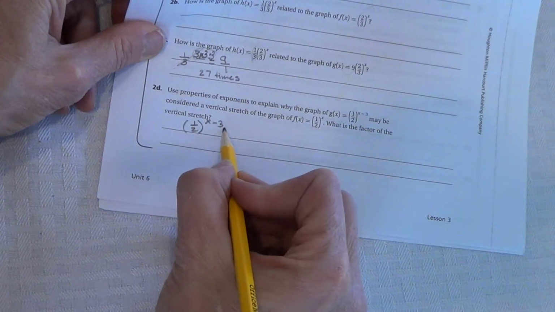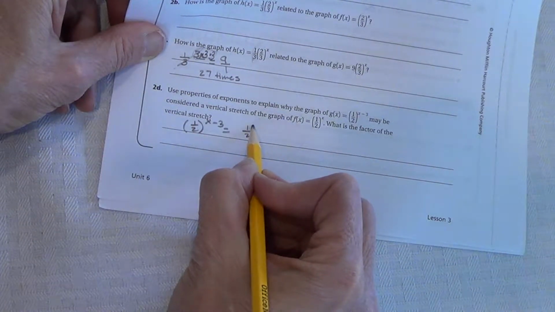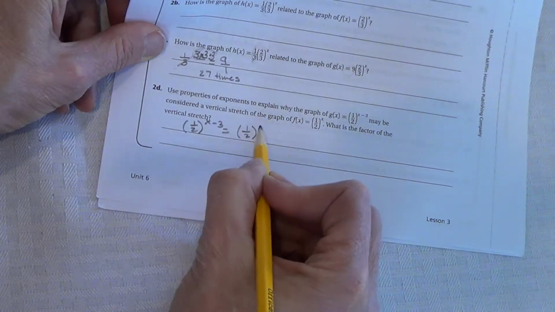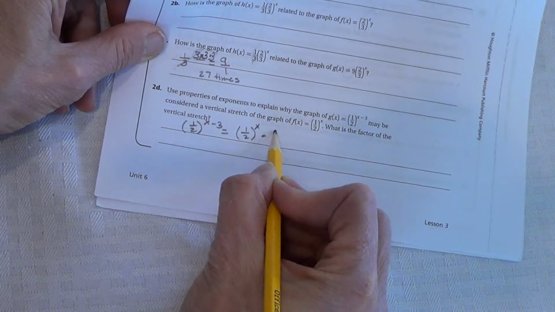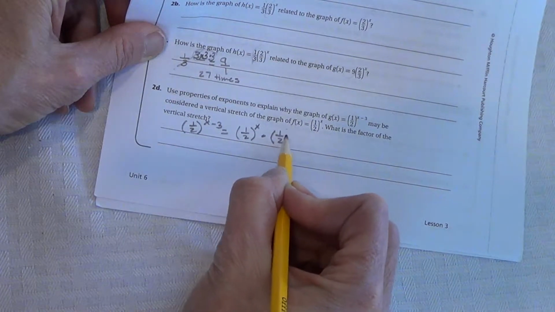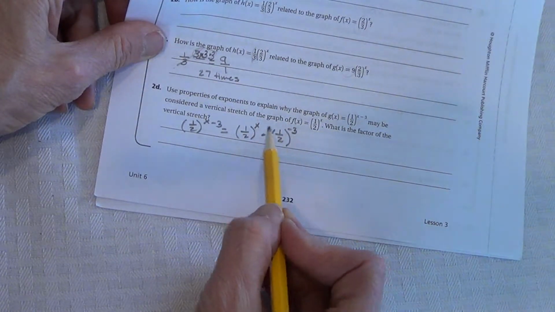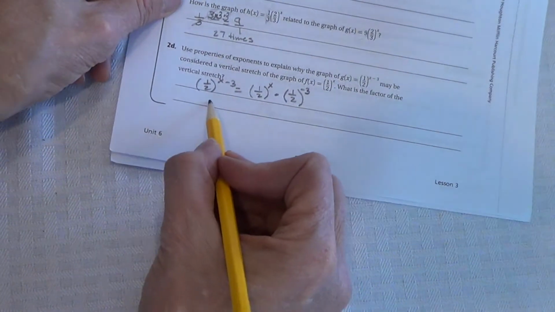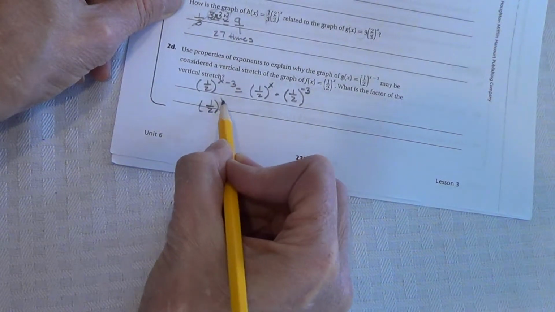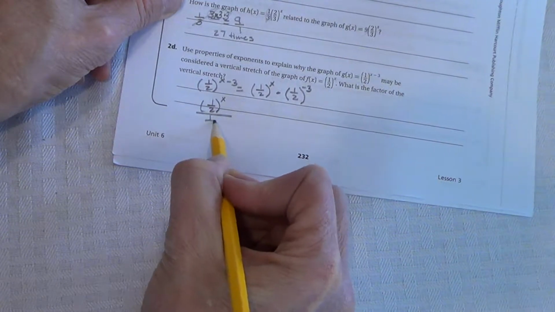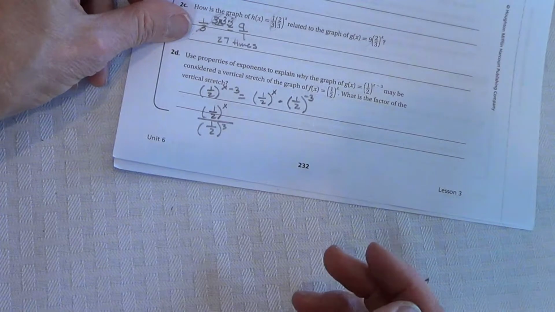Remember from our properties of exponents that when we multiply exponents, we are adding them together, which means if it's a negative exponent, it would look as though we're subtracting. Another way to look at that is with our properties of exponents, we could have 1/2 to the x divided by 1/2 to the third. Okay?